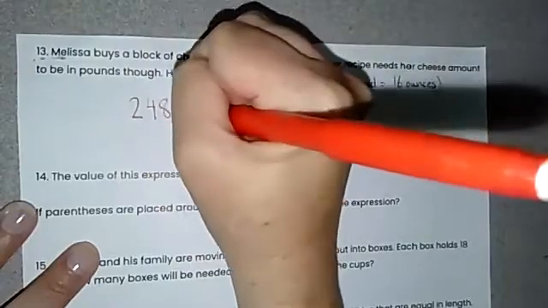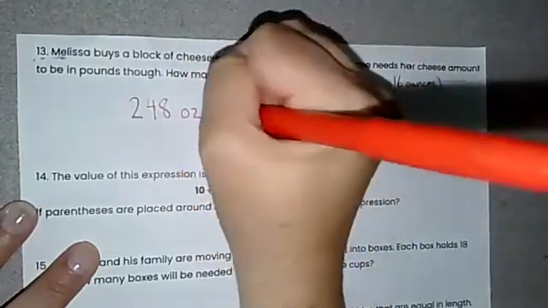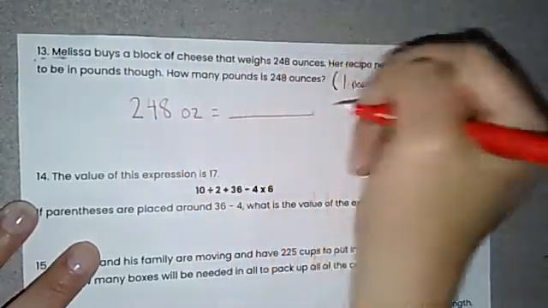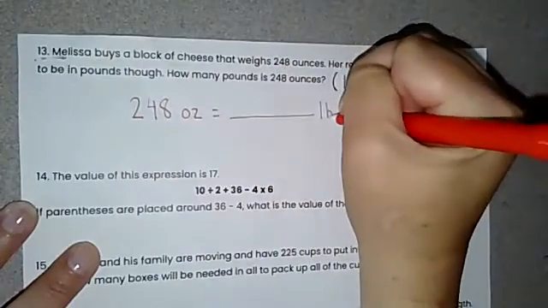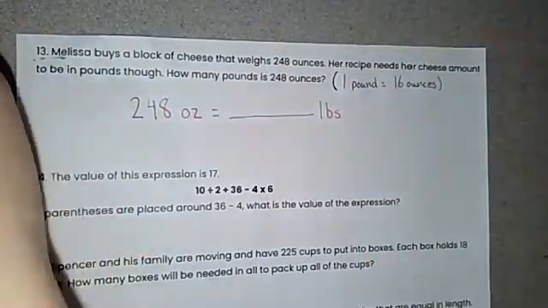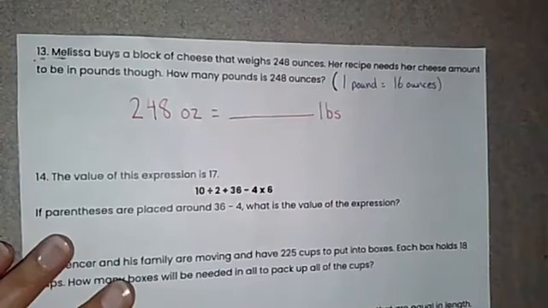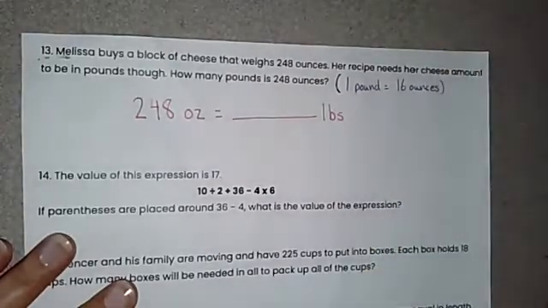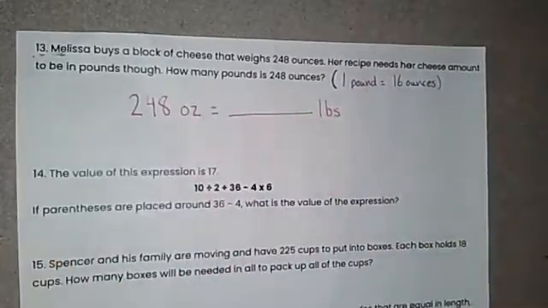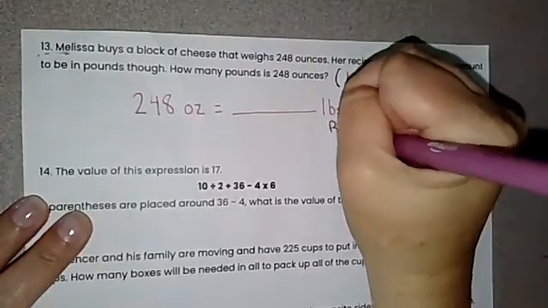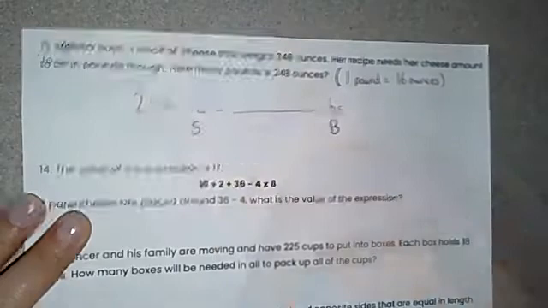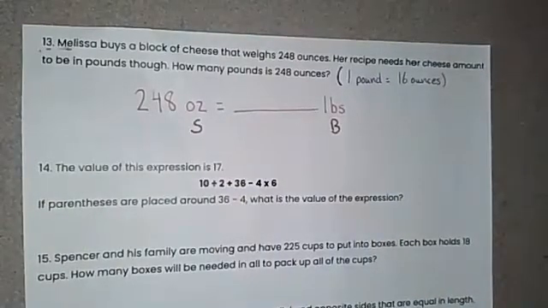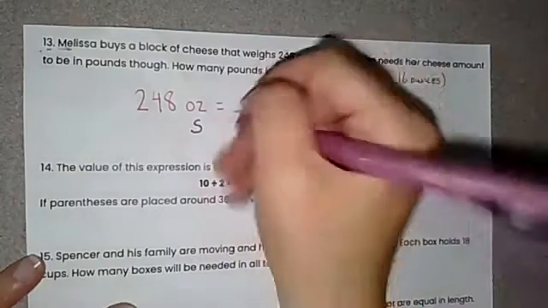248 ounces, that's OZ, equals how many pounds? Pounds is LBS. All right, Jaden, I'm gonna call on you. So Jaden, what is bigger, ounces or pounds? Very good. This is the big, this is the small. So Jaden, if I am going from something small to something big, what do I need to do? Divide, of course.